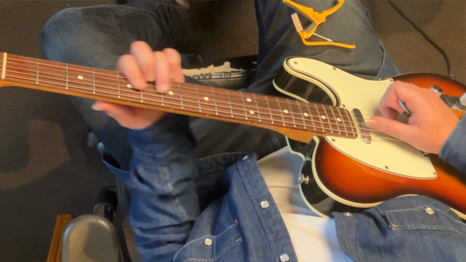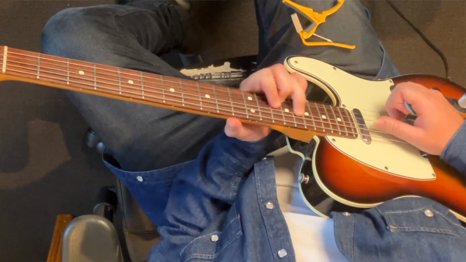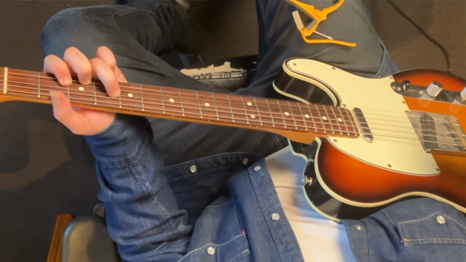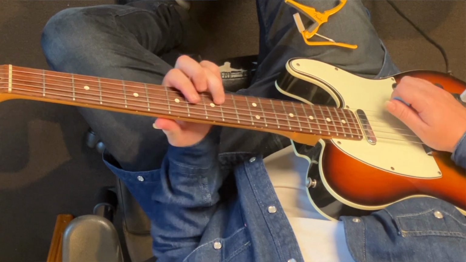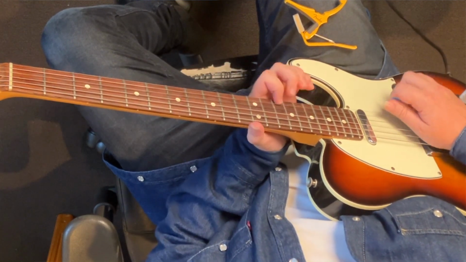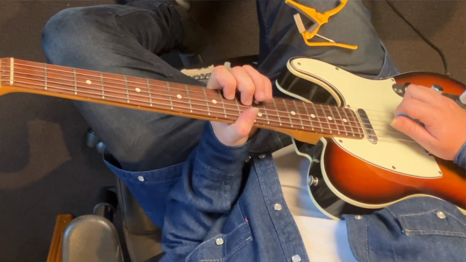Once you learn that, you can learn partial shapes. So you can learn arpeggios. So this is really the way to start learning the neck.